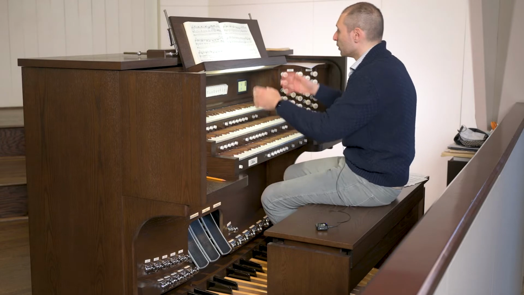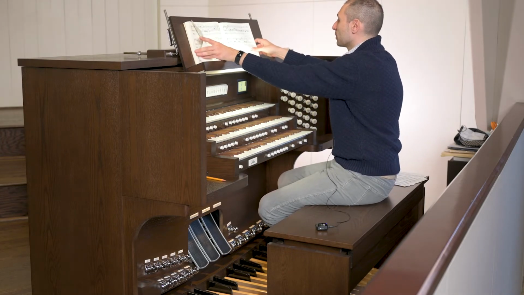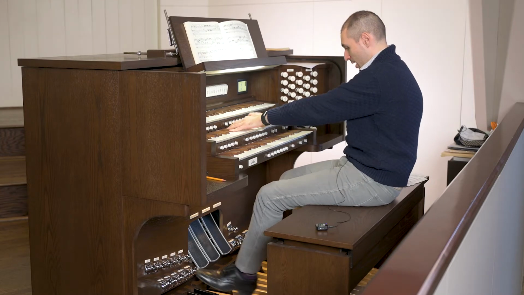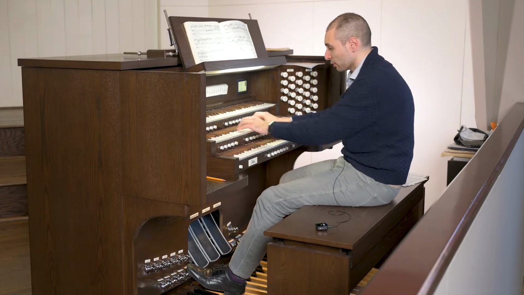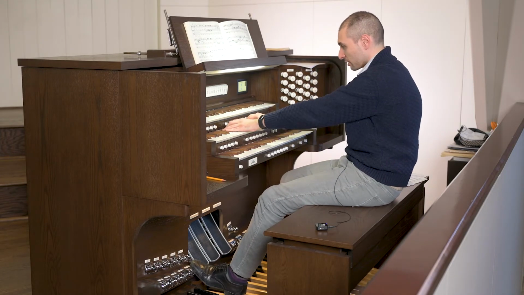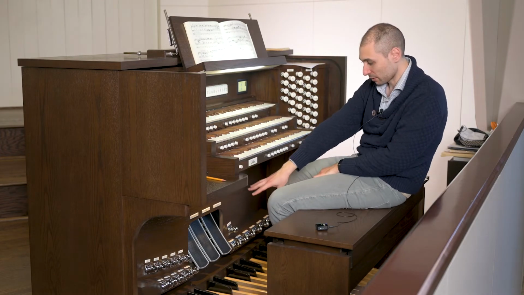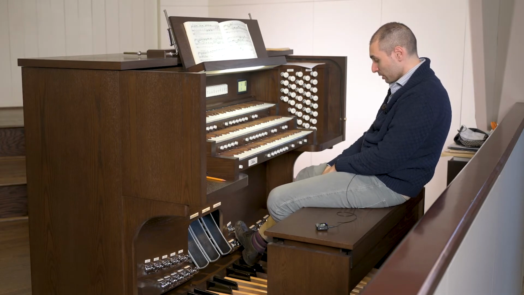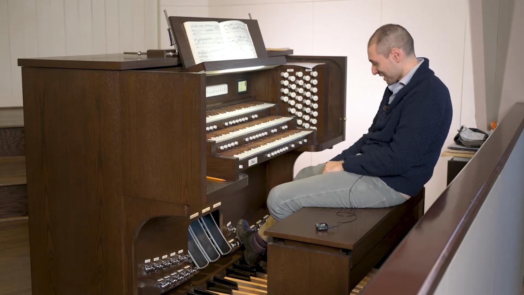I may be busy playing, like in this case, I'm playing right here and needing to jump up and change, and I don't have the time to do it with my hands, so I may just use one of those pistons that are located close to the pedalboard. So that's something you can do. Our Cymbelstern is also here, that you can action with your feet. That's my favorite. And hear the bells.